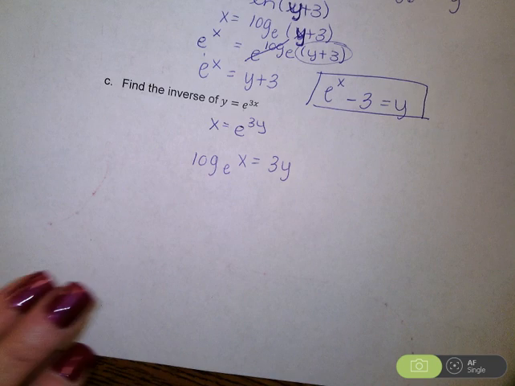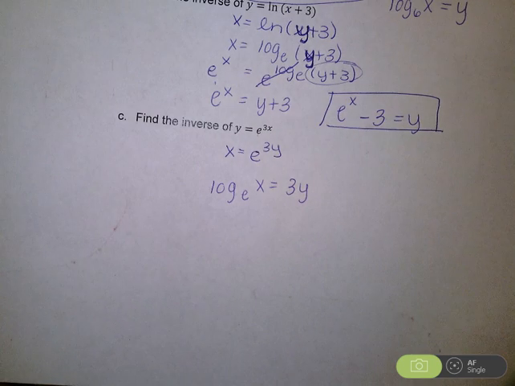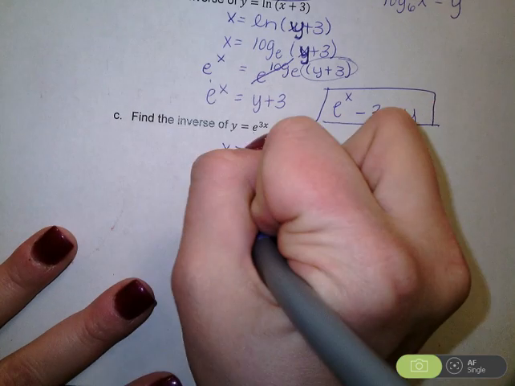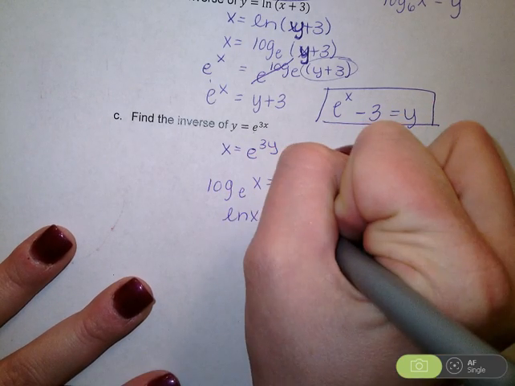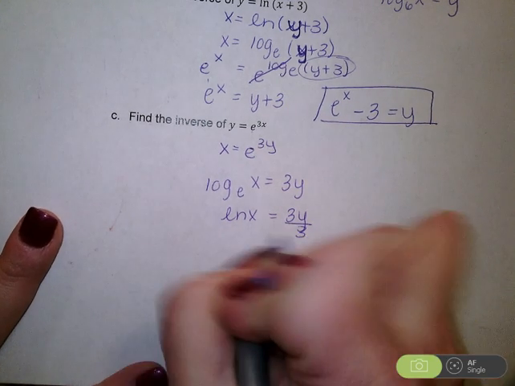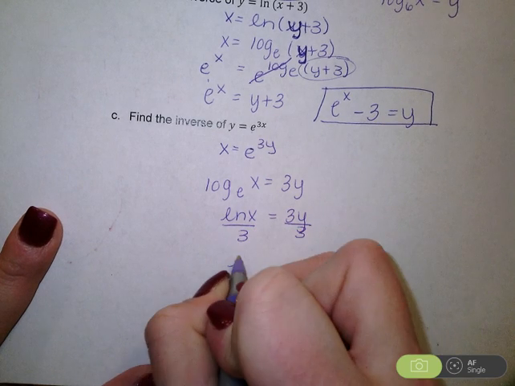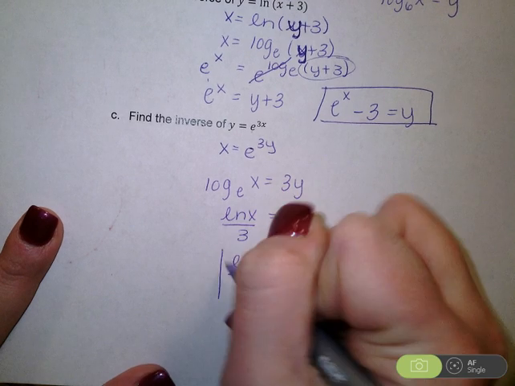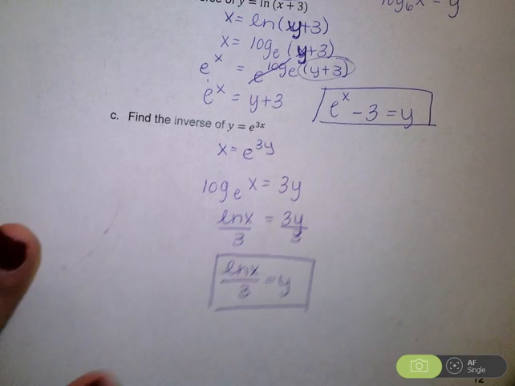Sorry, it's kind of hard to see with the lighting. And then I don't really like log base e, so I'm just going to say the natural log of x. Like that. And then what? Yeah, divide by 3, and you will keep it the natural log of x over 3 equals y. Okay.